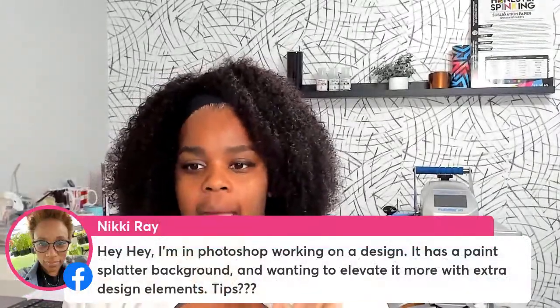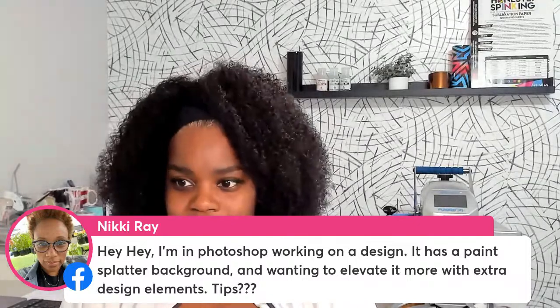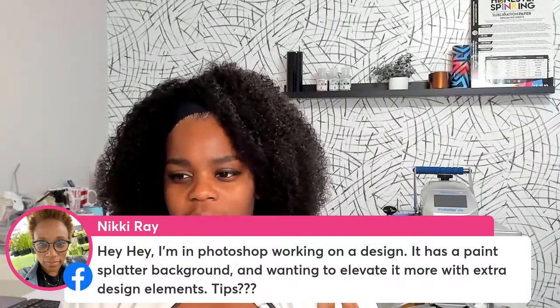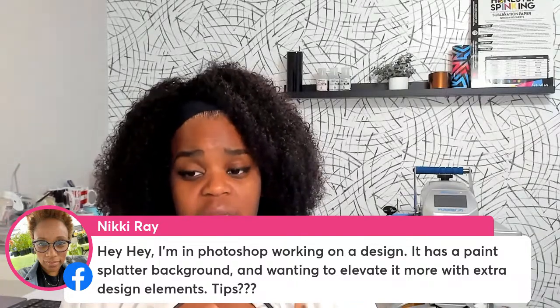Hey, I'm in Photoshop working on a design. It has a paint splatter background and I'm wanting to elevate it more with extra design elements. Any tips? So is it something that is already flattened and you can't really adjust it, or is it in layers? I don't really know what type of design you're going for. I'm really not that big on a lot of paint splatters and busy backgrounds. Everyone has their design style. And for me, I'm just really not. So there would be the limitation from, I'm not going to say I don't ever use it.